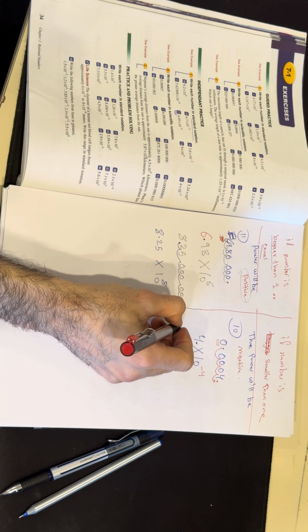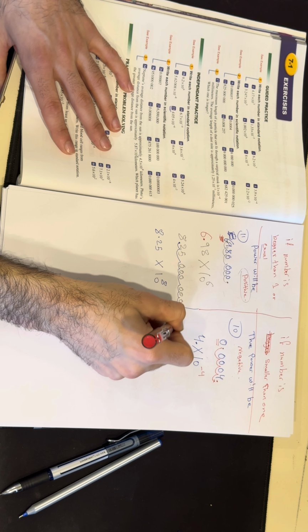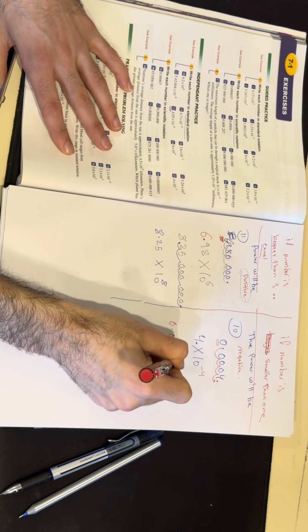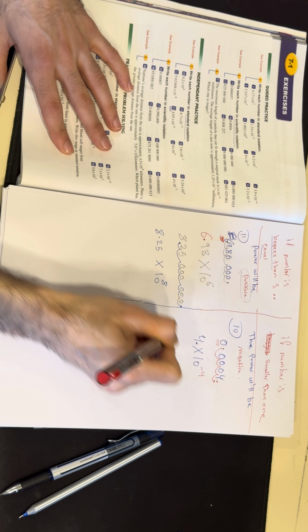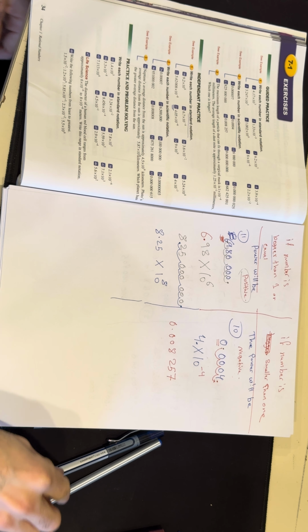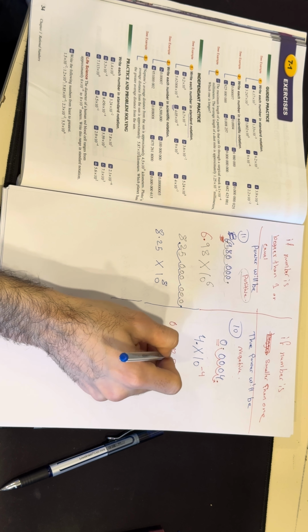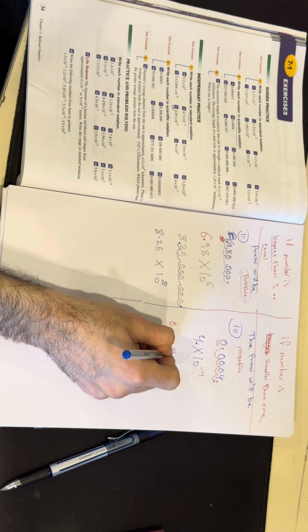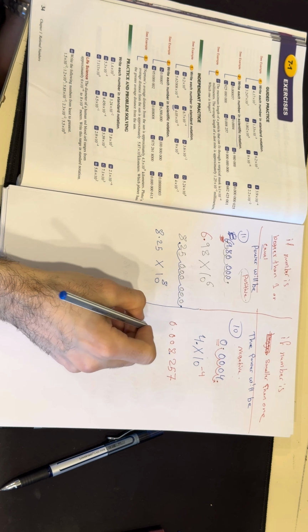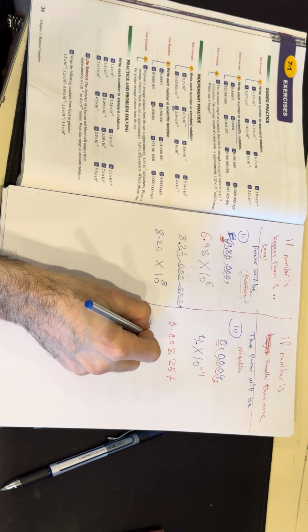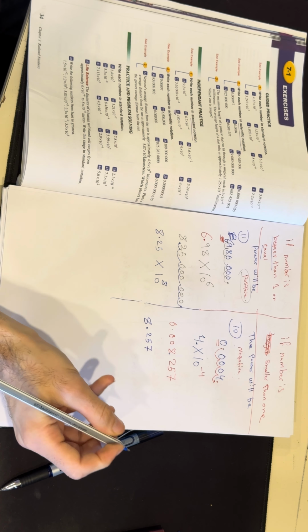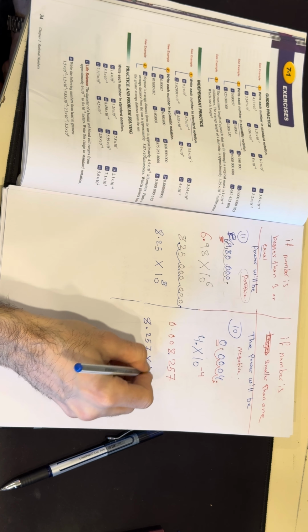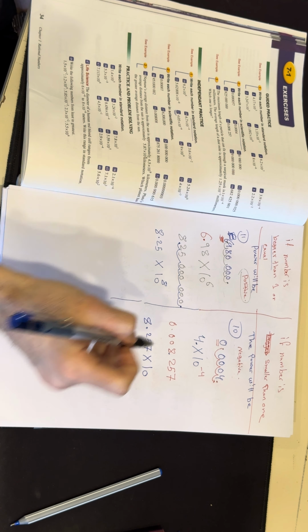So let's solve another question. Let's see 0.008257. Now we said when we change something to scientific notation, the decimal point will stop on the first number. So we stop at 8.257, and we're going to write times 10 power, we don't know yet. Why do we stop here?